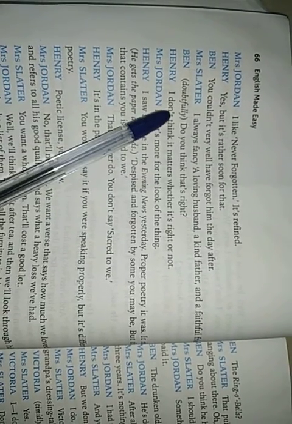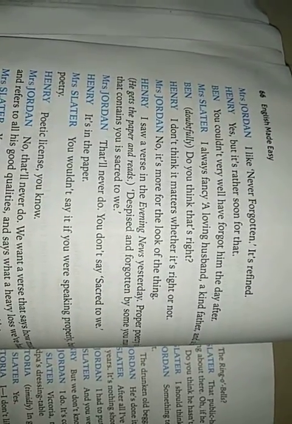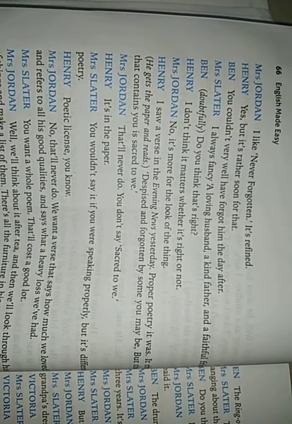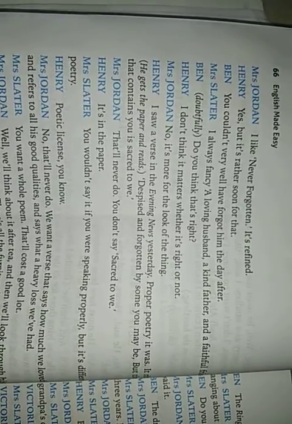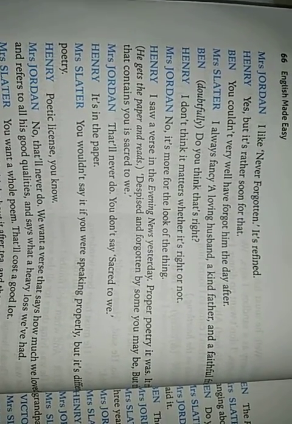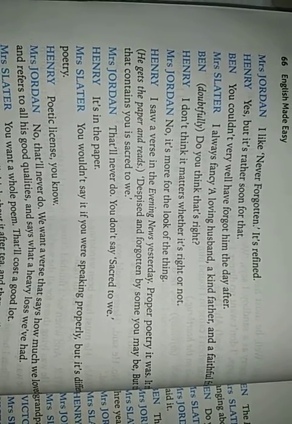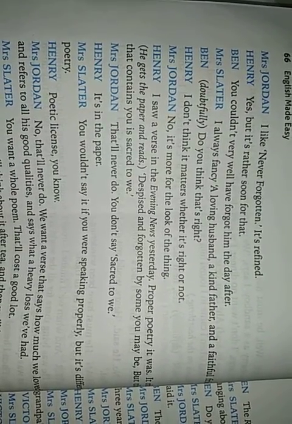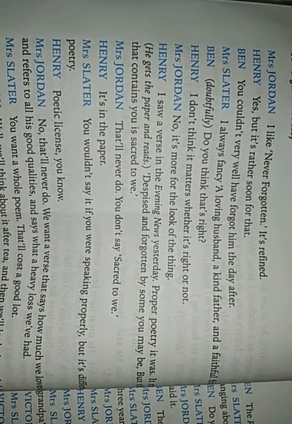Ben, doubtfully: Do you think that's right? Henry: I don't think it matters whether it's right or not. Mrs. Jordan: No, it's more for the look of the thing.